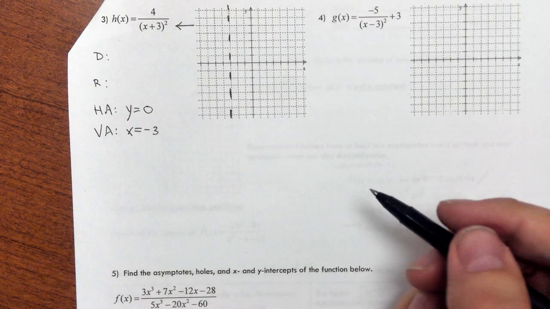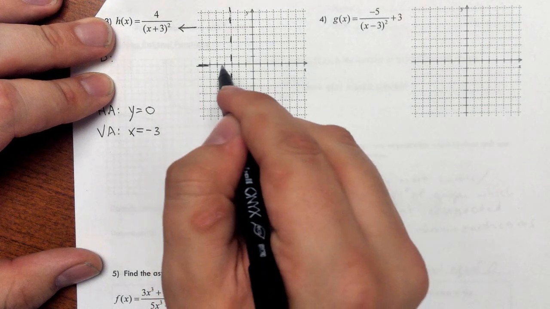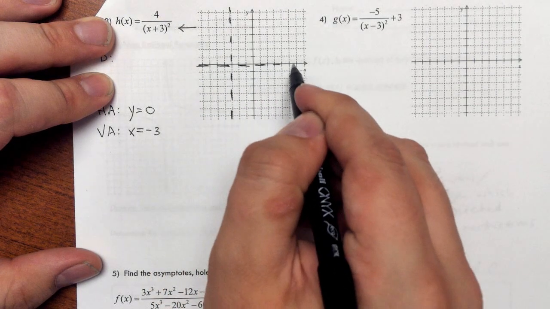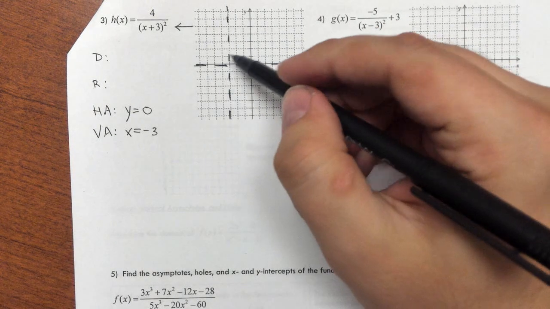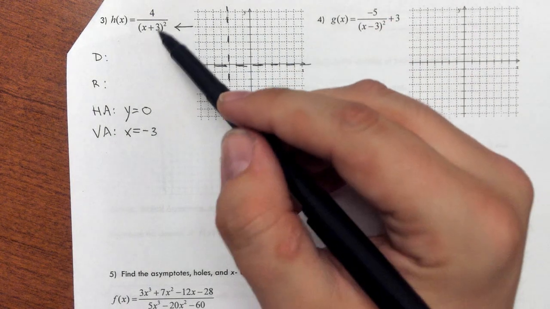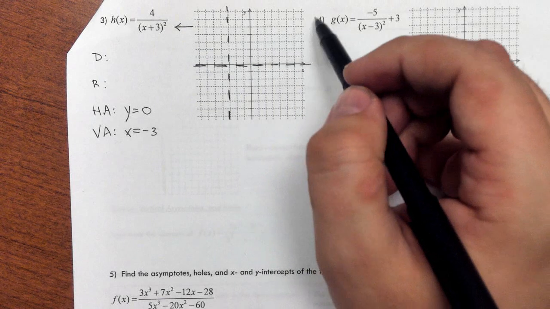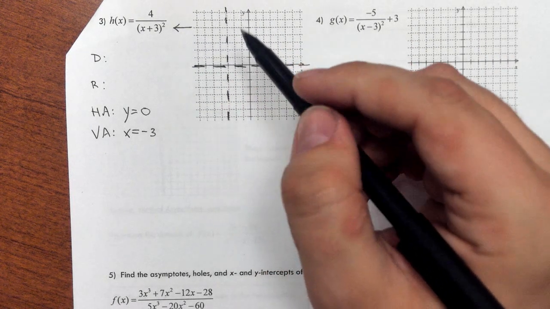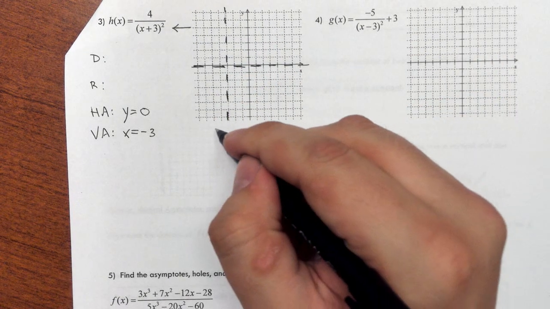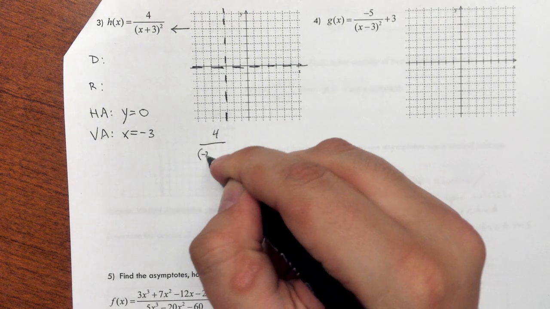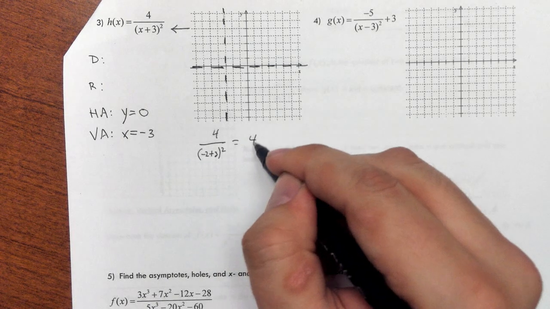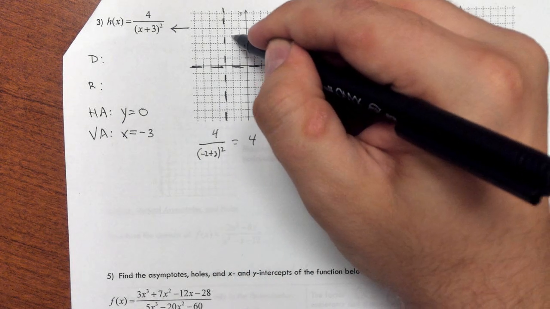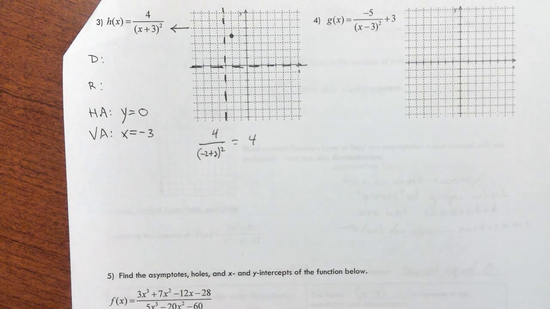If the x-axis is your asymptote, you don't really need to sketch that. I will do it just to make sure I don't cross it and do something silly. And now, if you want to figure out values, just substitute in some points for x. And you know that this is totally symmetric. What I see over here, I should see over here. So if I substitute negative 2 for x, 4 over negative 2 plus 3 squared. Well, that's 4 over 1 squared, so this is just 4.